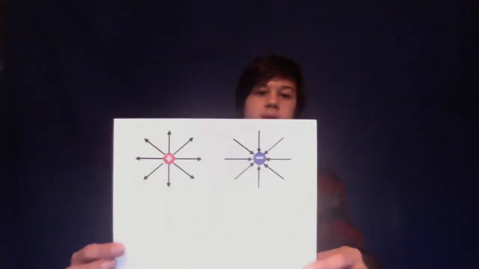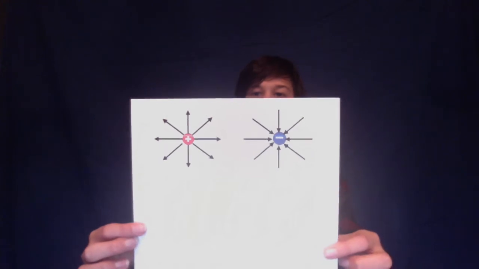So normal positive and negative would look like this. The negative lines go into the object because it's negative. The positive lines go away from the object because it is positive. And that is a very good reason. So when these lines, okay, say we got a positive thing here and a negative thing here, then there are lines, and they intersect, right?